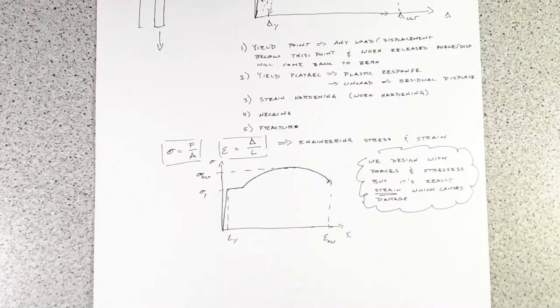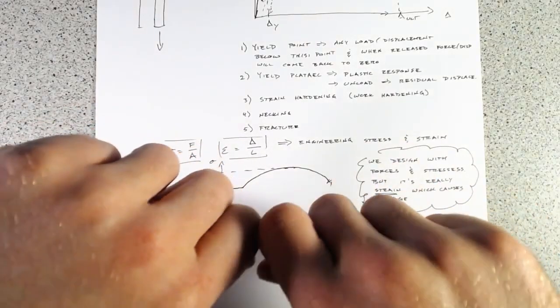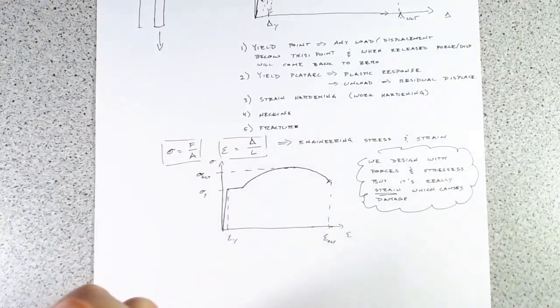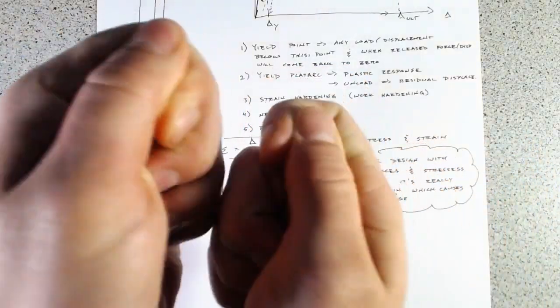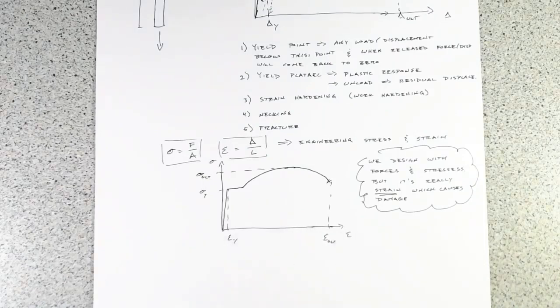If you've ever done this with a paperclip, you've sat and bent a paperclip back and forth. You didn't really take a lot of force to do that. Area hasn't changed, so your stress hasn't changed, but you did have to go through really big deformations, because it's steel and you have a really large strain capacity. Similar sort of thing if you take a piece of chalk.